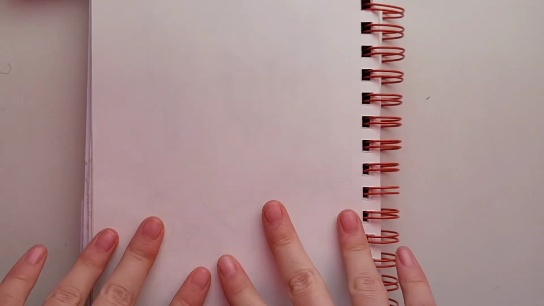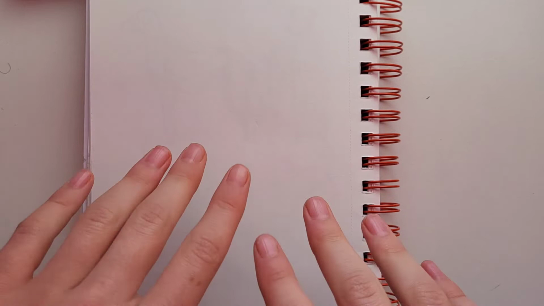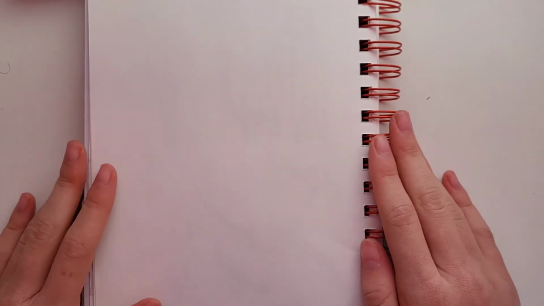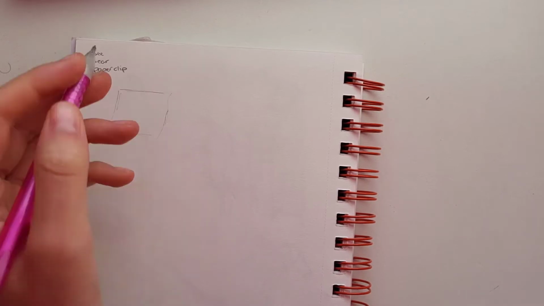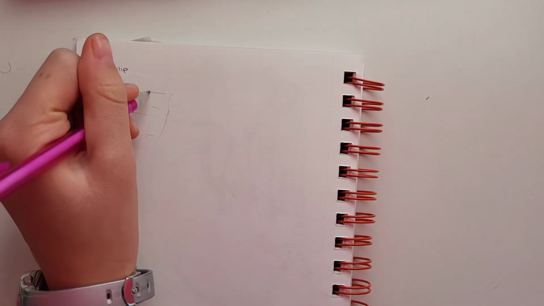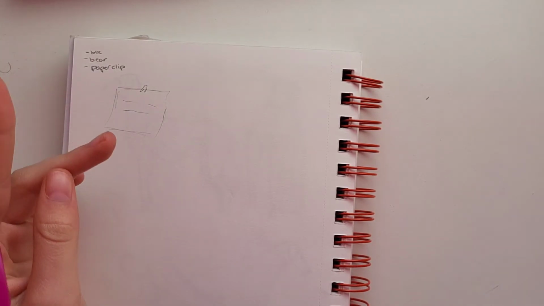Okay, so I think I'm going to plan things out in my sketchbook and then head over to a final piece of paper to do my final drawing. So paperclip usually means some kind of paper. Maybe be like writing a story with some paper clips attaching it. I don't know how that would bring in bees and bears, though.